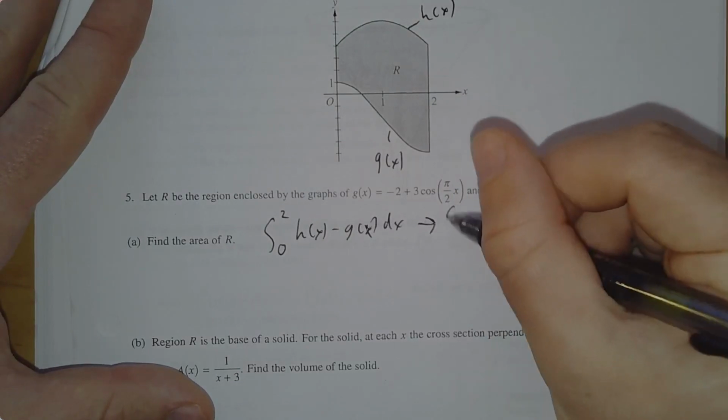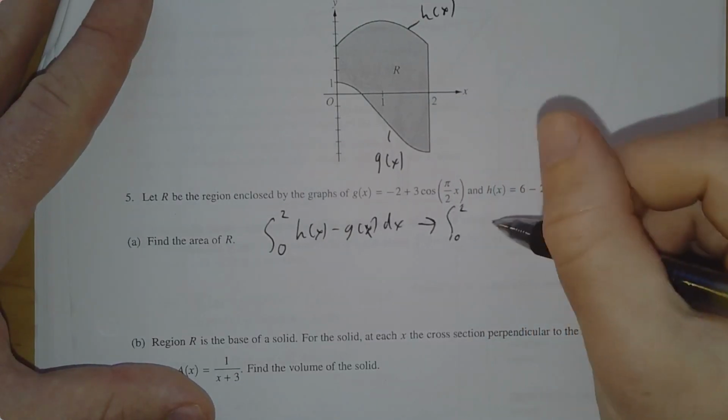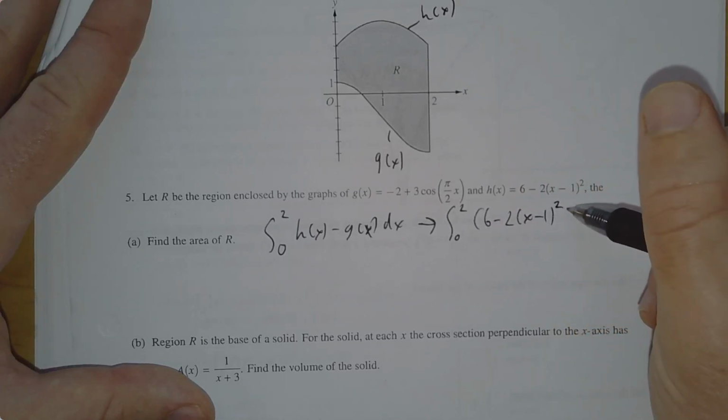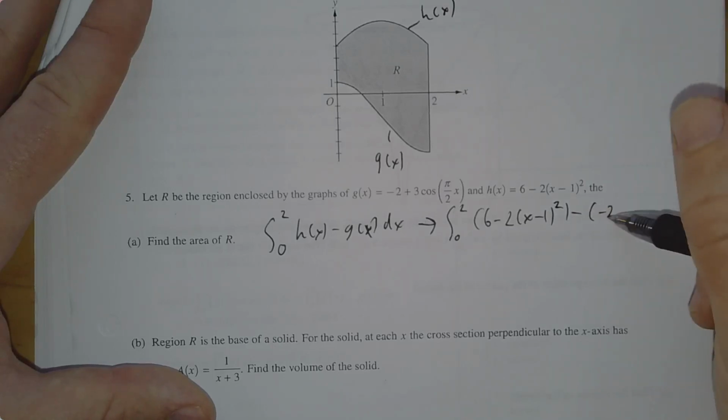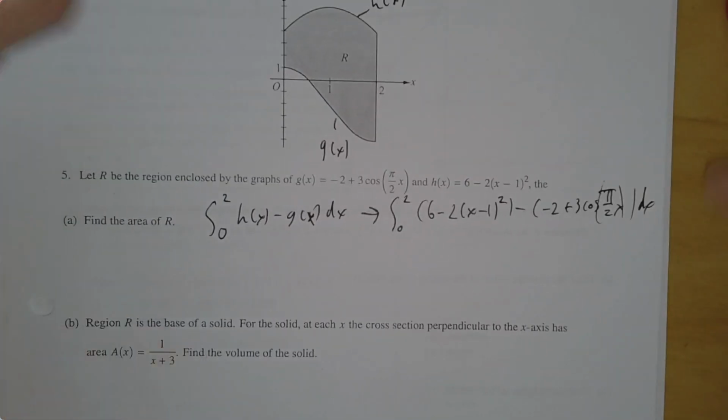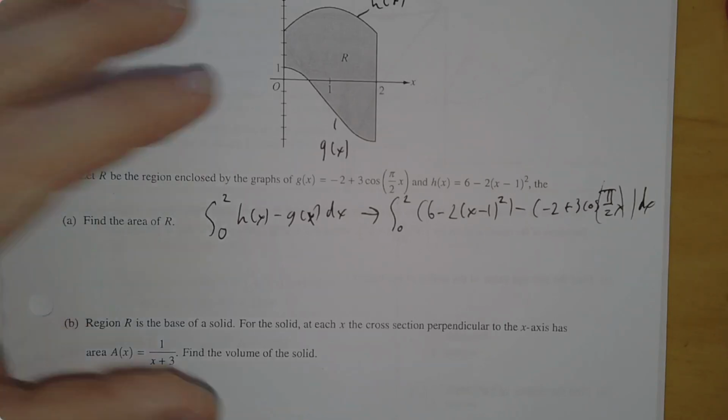So this is going to be the integral from 0 to 2 of h of x, which is 6 minus (2x minus 1) squared, minus negative 2 plus 3 cosine (pi over 2 x) dx. So you have options here. You could combine like terms now, or you could do it later. I kind of like to do it now, but they don't do it in the answer key that way, so I'm just going to do it the way they do it in the answer key to keep it consistent.